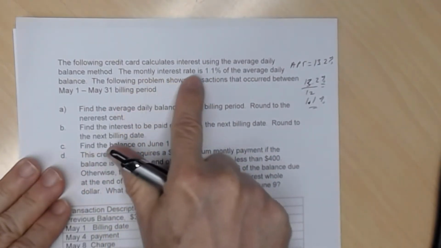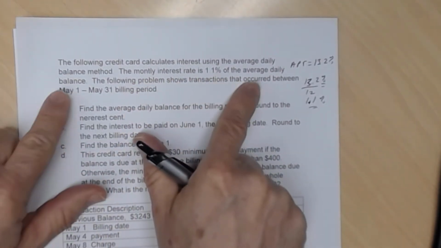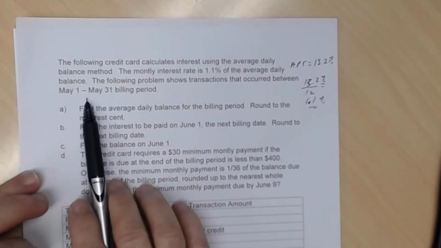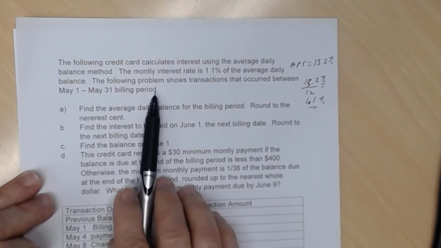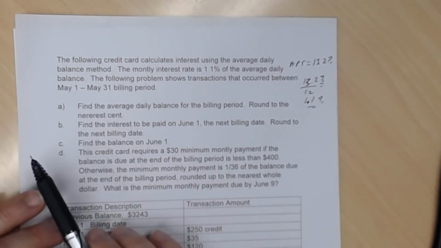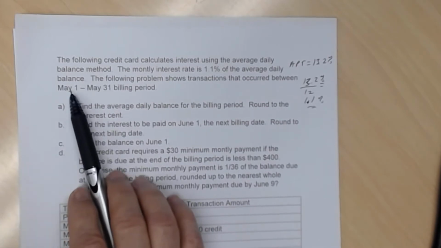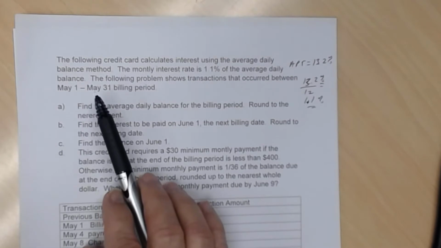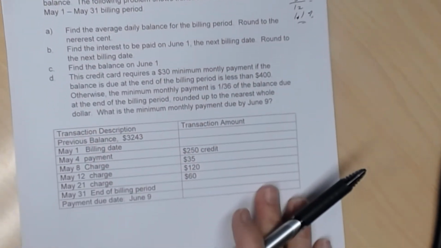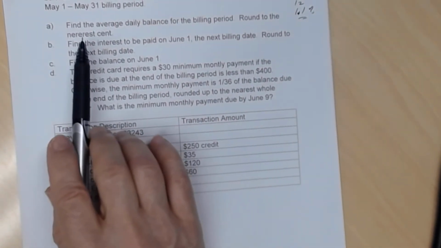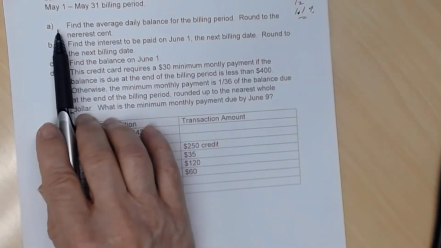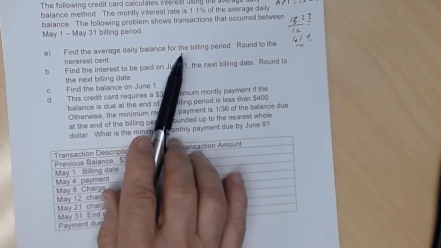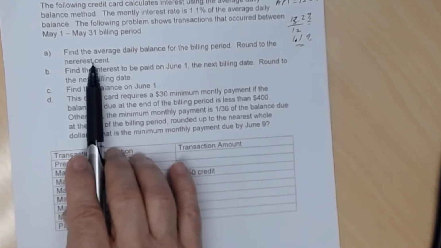So the monthly interest rate is 1.1% of the average daily balance. The following problem shows the transactions that occurred between May 1st and May 31st billing period. That's the billing period for this particular example. It doesn't always have to be the first of the month to the end of the month. Your billing cycle could vary depending on what your bank uses. The first thing we need to do is find the average daily balance for the billing period, and then round to the nearest cent.